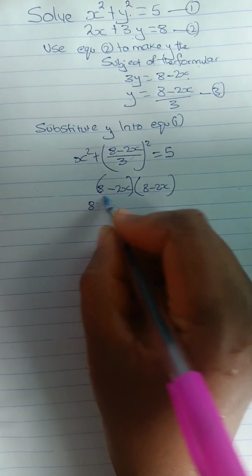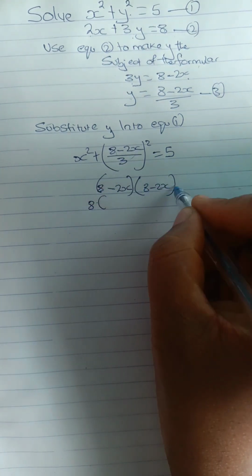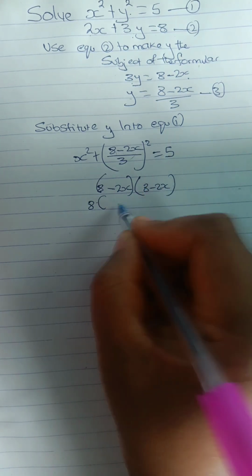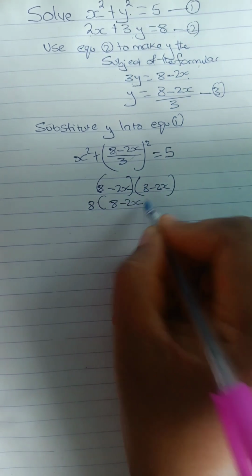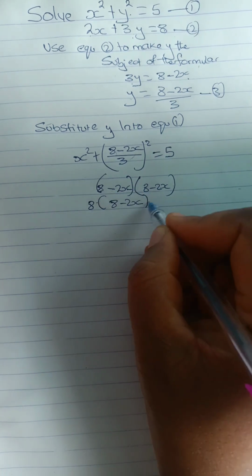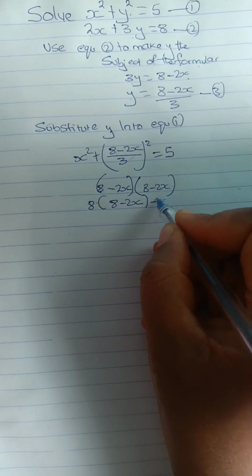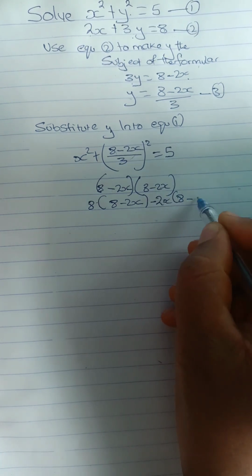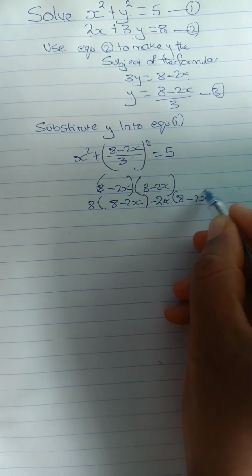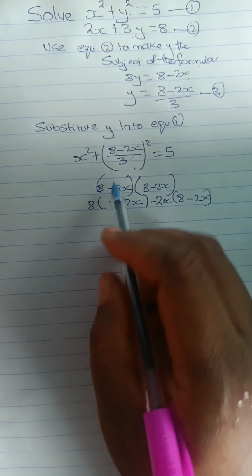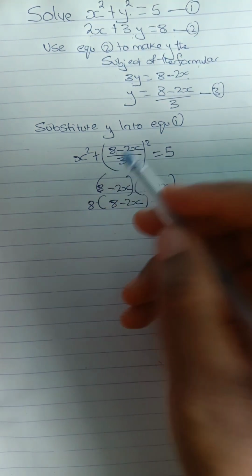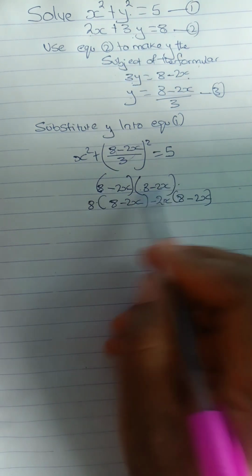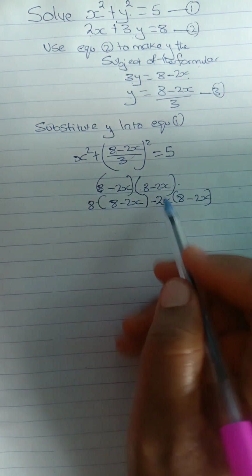We multiply it by itself: this multiplied by this, this multiplied by this.